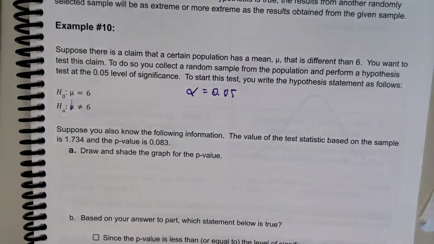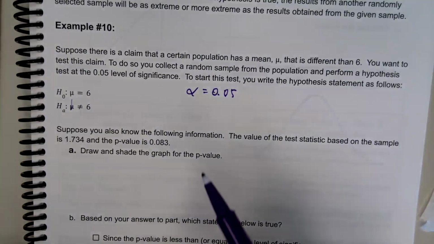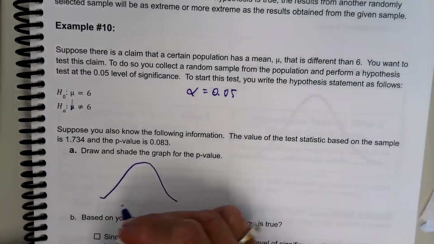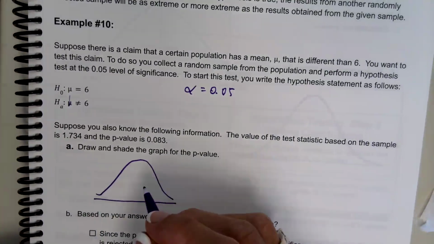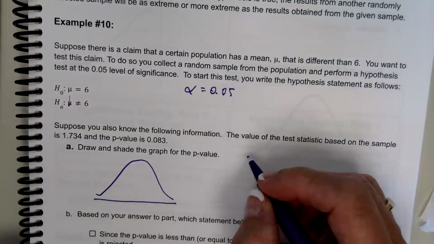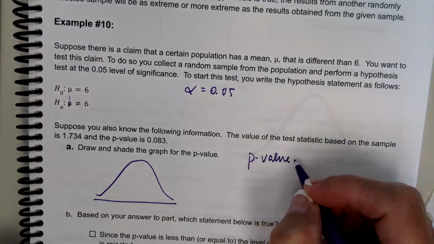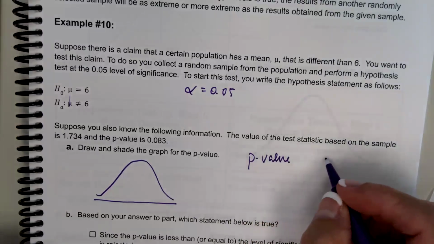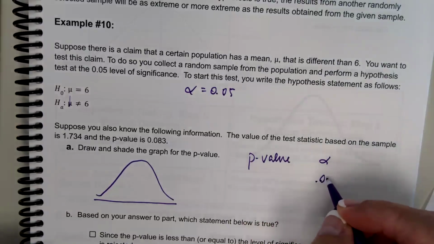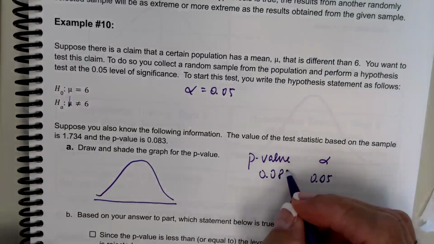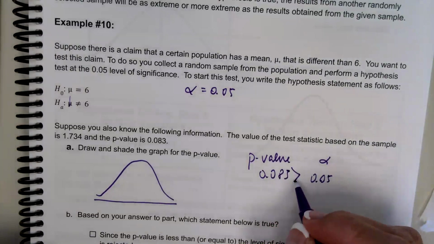Okay. And so we are drawing what this picture would look like. And if you use the p-value method, we are going to compare our p-value to our alpha. Our alpha is 0.05. Our p-value is 0.083, which is greater than.